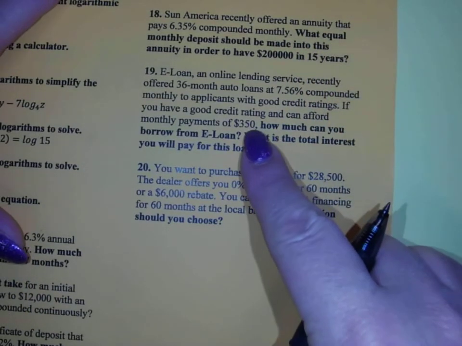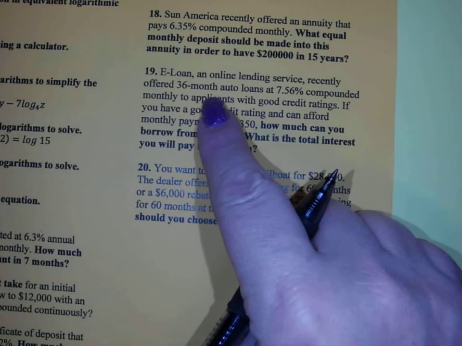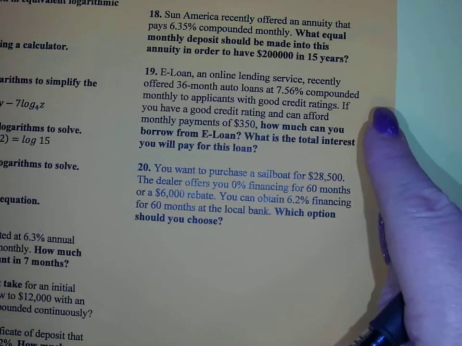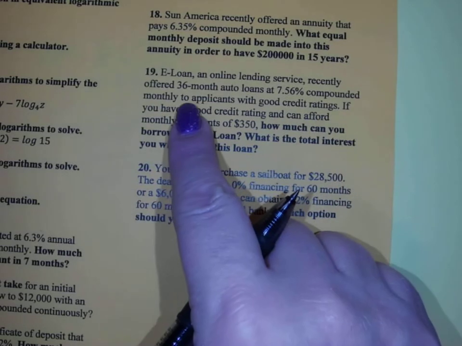And we are given a payment. We're given some time. We're given a percentage rate. And we are told that it's compounded monthly.